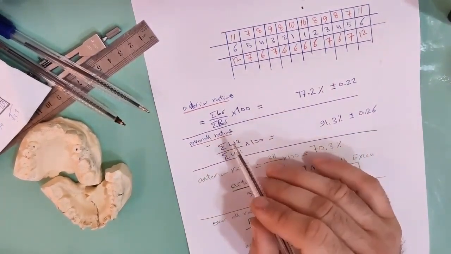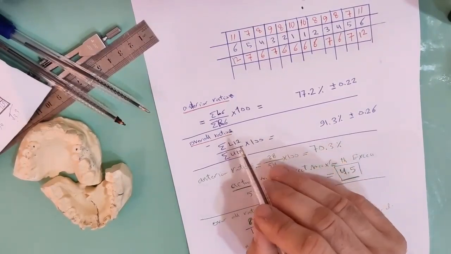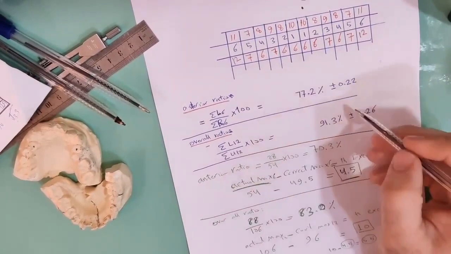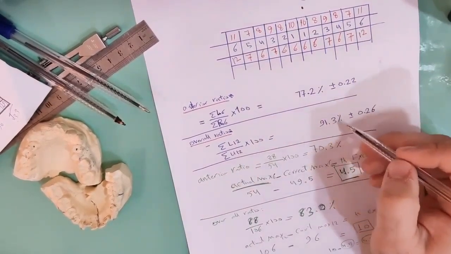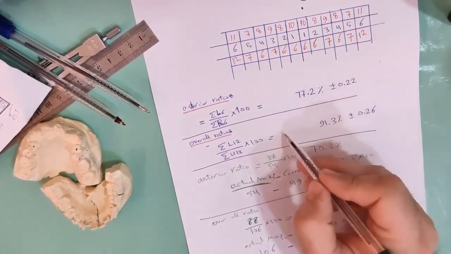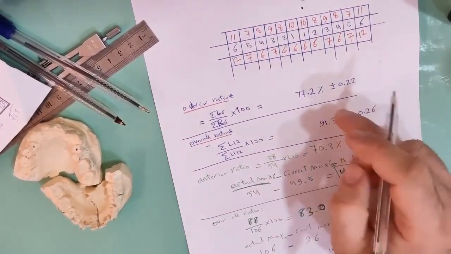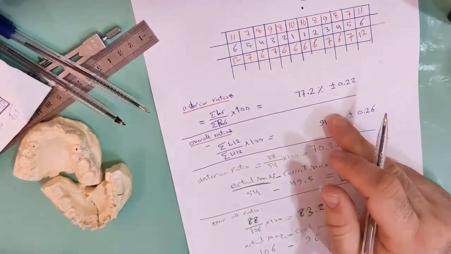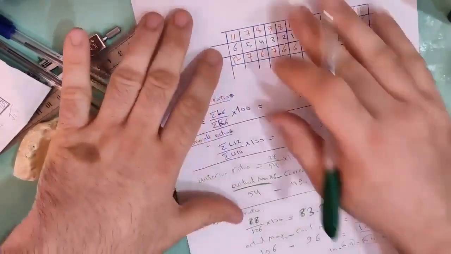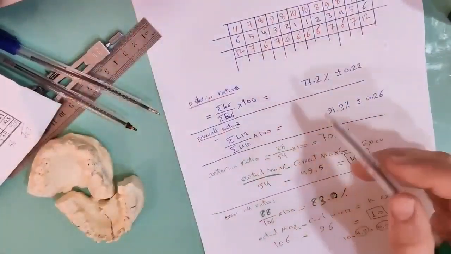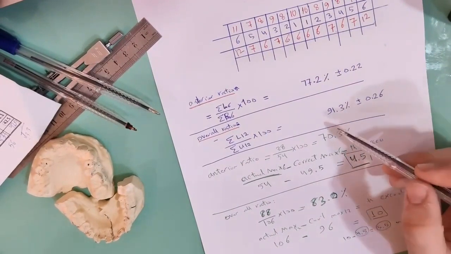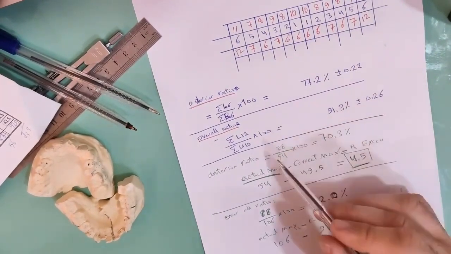For the overall ratio, we do the same. Lower 12 over upper 12, multiplied by 100, should be 91.3. If the number exceeds this number, the problem is located in the mandible. If it is less than this number, the problem is located in the upper 12.